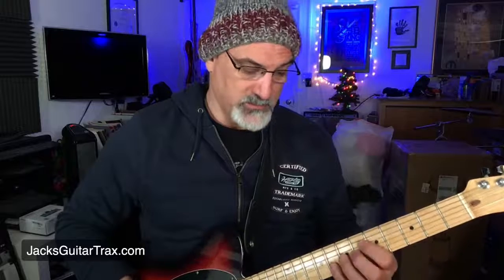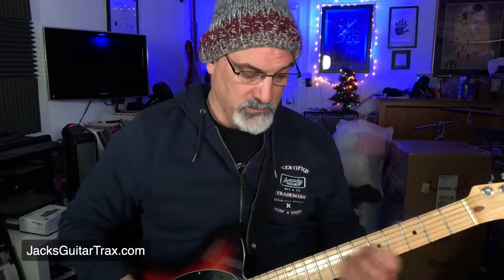Actually, I'll do it in G for right now. We're on root 5, and then I approached the 3 from a half step below, and then we played the root. And we did this in all the places we can do it, right? And one of the things you can do is take a lick like that and run it through with a backing track.